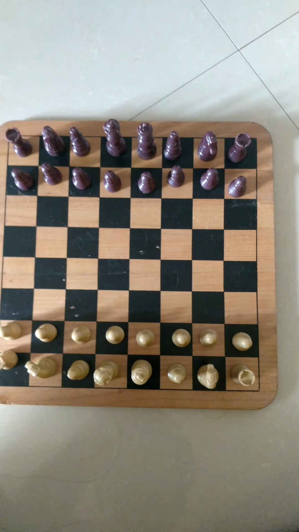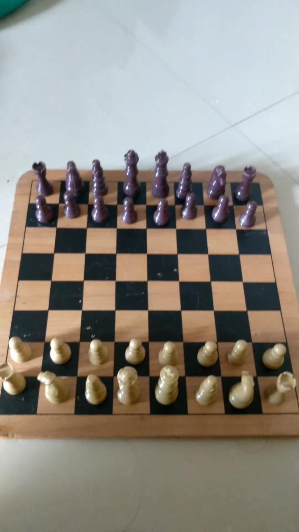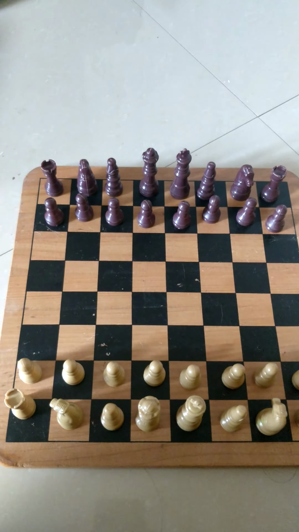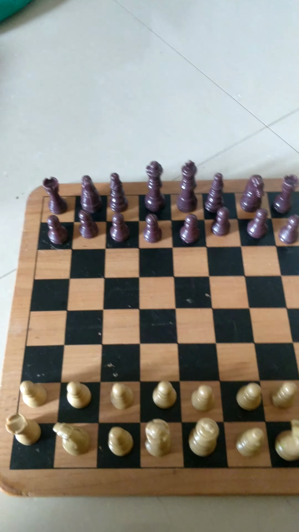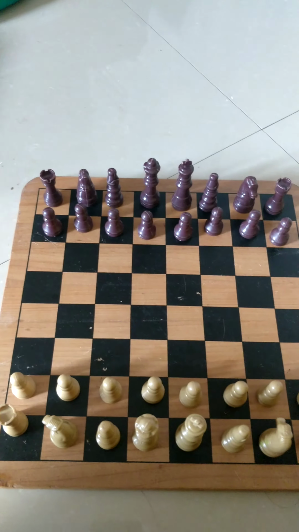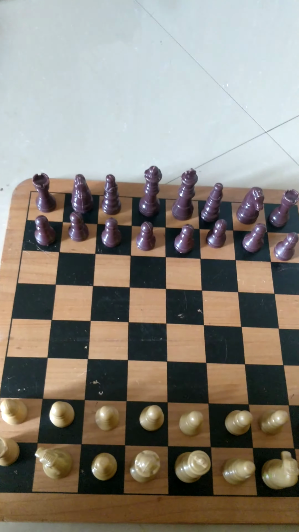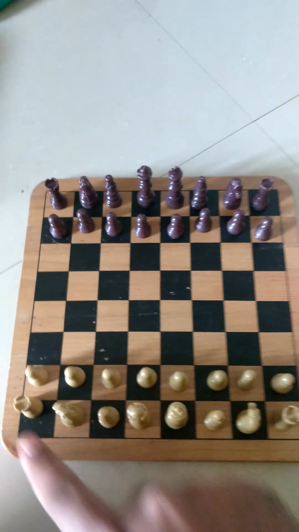So hi guys, today in our video we are going to learn about chess and most of the different pieces of chess and how they move in a game of chess. This chess is popularly known as Shatranj in Hindi. It actually consists of 16 pieces with an 8 by 8 grid.